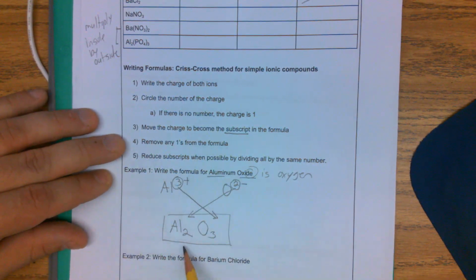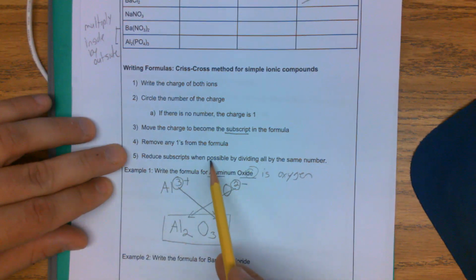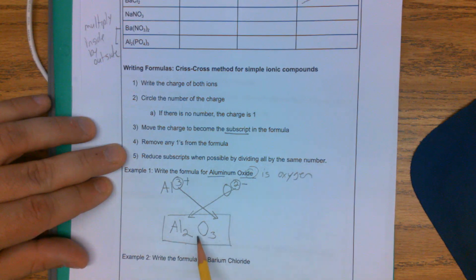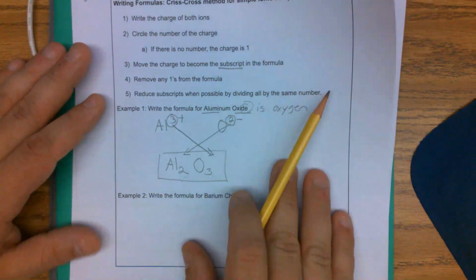There are no 1s in the formula, it's a 2 and a 3, so that doesn't count. We reduce the subscripts when possible by dividing by the same number. We can't divide both of these by 2, because this won't work. We can't divide both of these by 3, because that won't work. So that's our correct answer. All right, let's look at our next example.